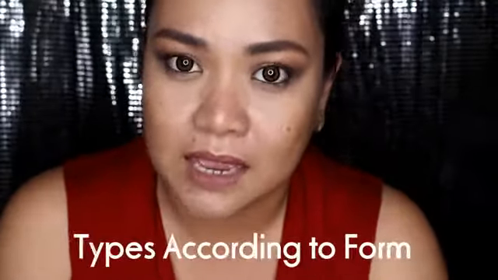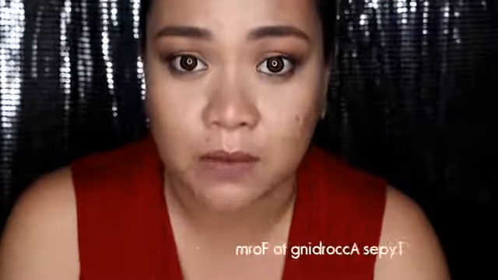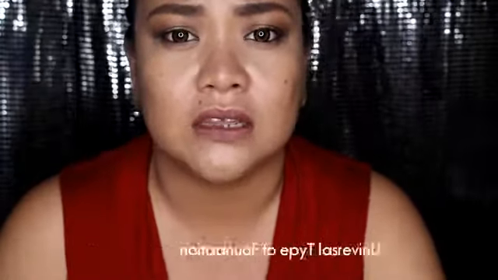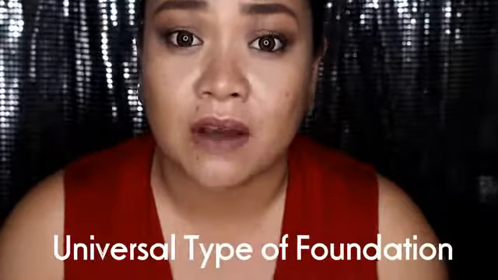The first type is according to its form. We have three types of foundation according to its form. The first one is liquid foundation. Liquid foundation is the most universal type of foundation because it can be worn by people with different skin types according to its formulation.